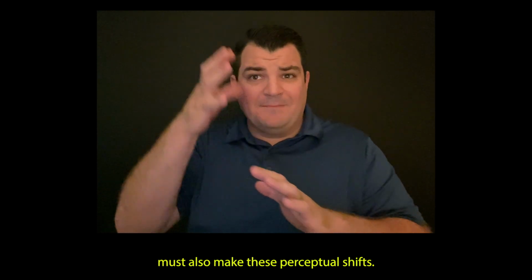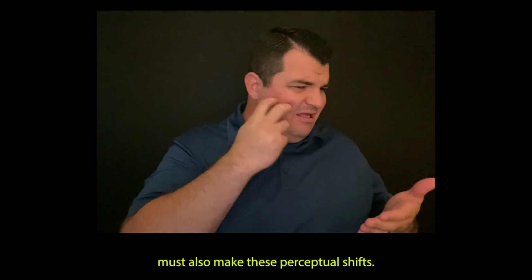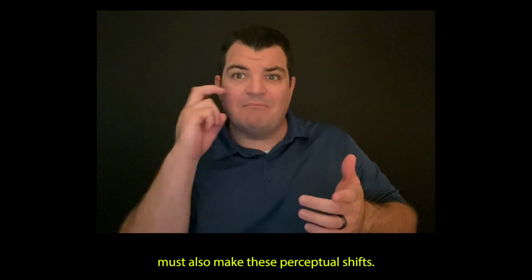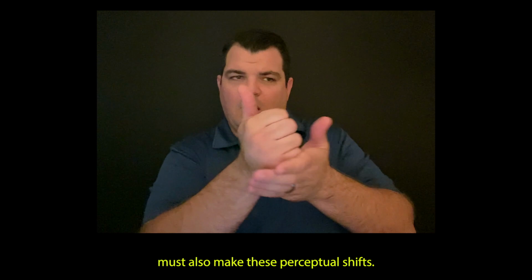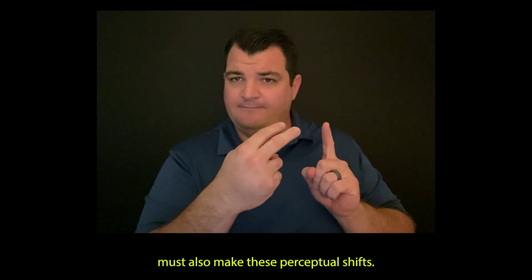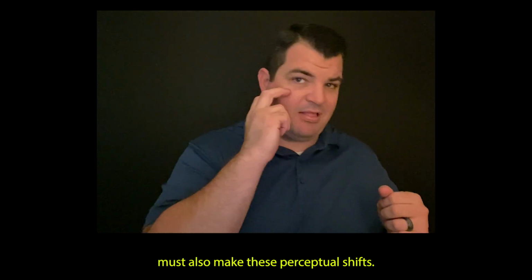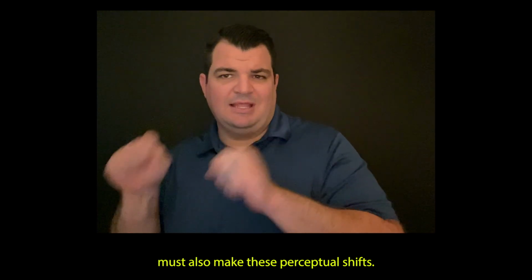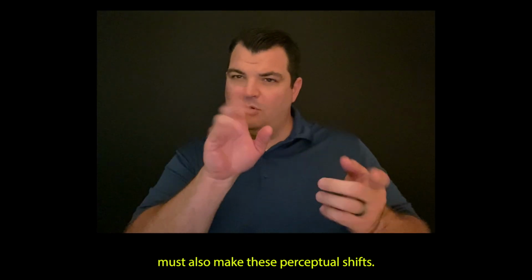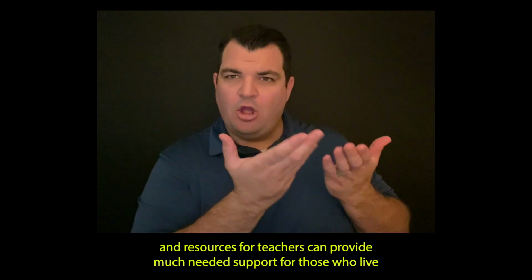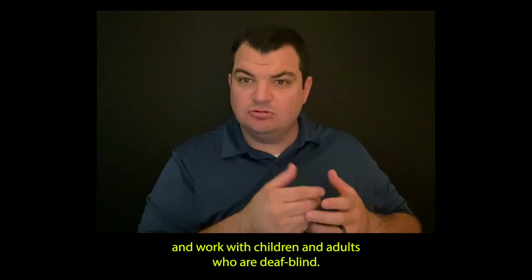Teachers and caregivers must also make these perceptual shifts. Parents groups and resources for teachers can provide much needed support for those who live and work with children and adults who are deafblind.